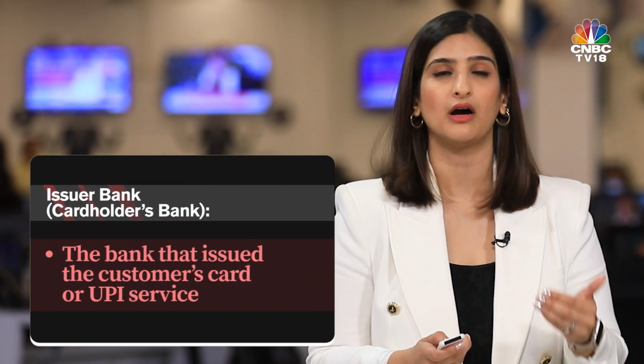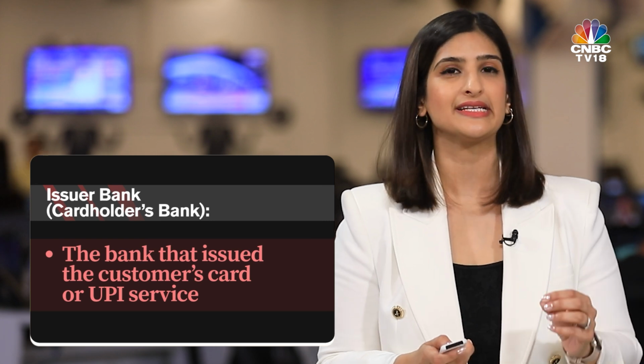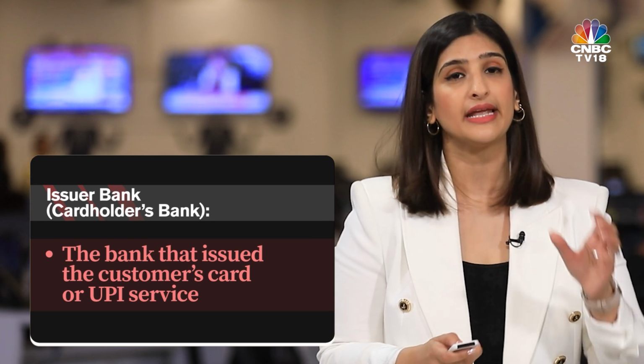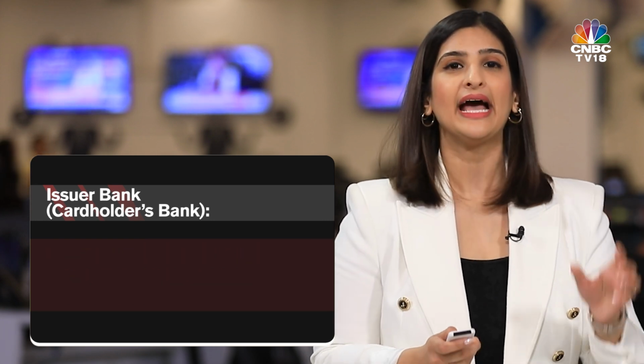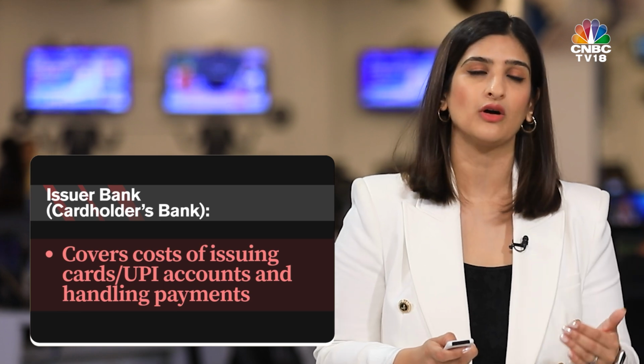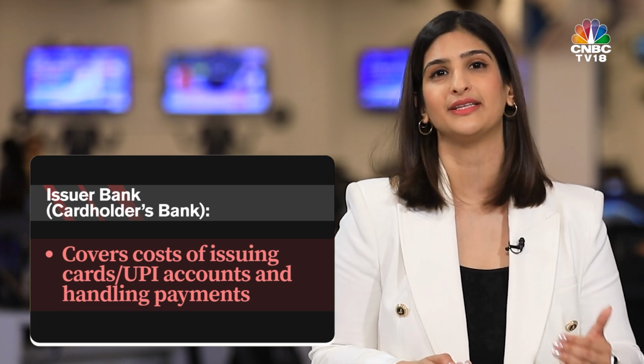Well, it's typically shared among three players in the payment transaction. First, there is the issuer bank, and this is the bank that has issued your card or UPI account. So for instance, if you're paying with an HDFC card, HDFC Bank is the issuer bank, and they get a part of the fee to handle costs like managing your account and processing the payment.